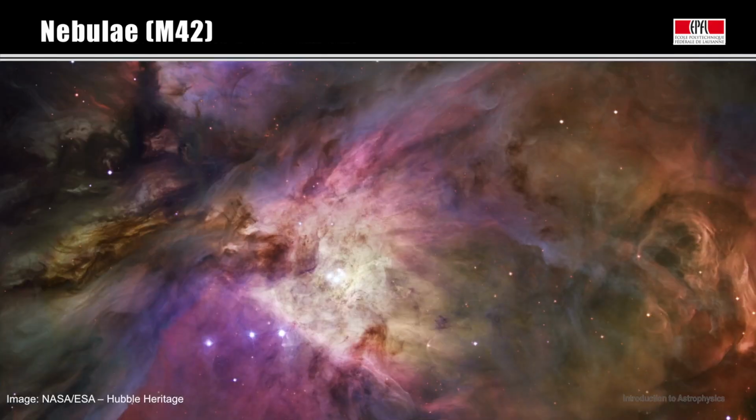The matter ejected by stars at their death, either by a supernova or in the form of a planetary nebula, will be recycled into new stars. Here is the example of the great Orion Nebula, Messier 42, which has in its center a cluster of young stars forming from the gas in the nebula.